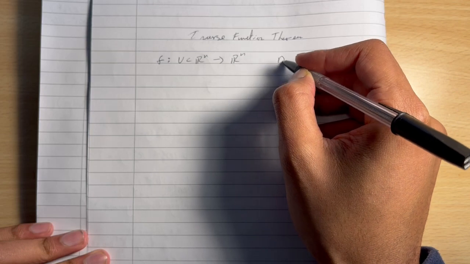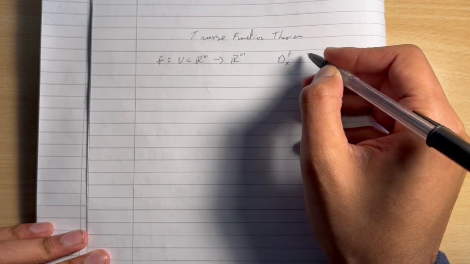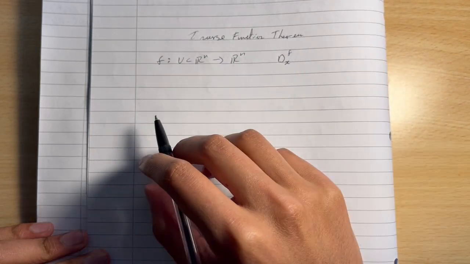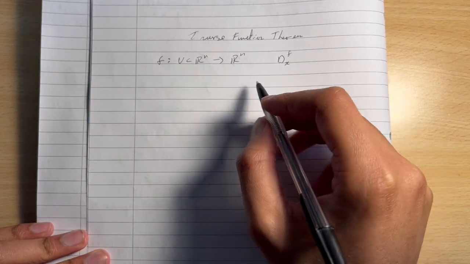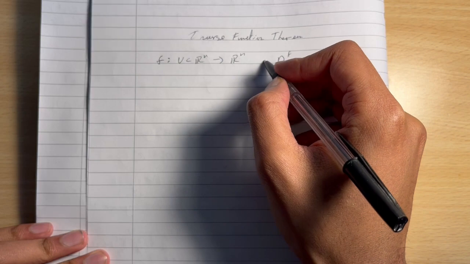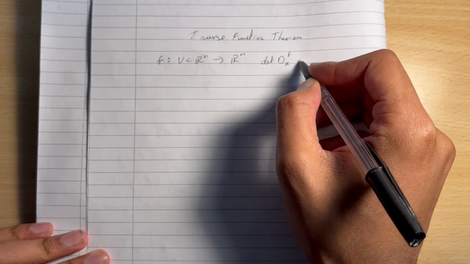So the derivative at some point x of the function is invertible, right? So we can just say the determinant is non-zero.